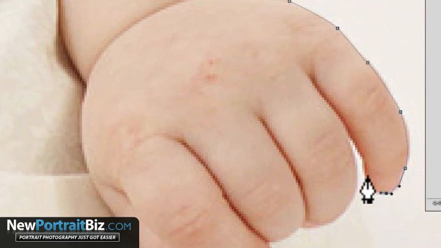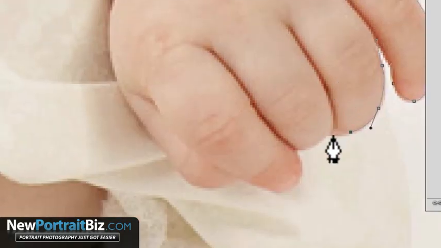I mean, as I'm talking to you right here, you can see I'm talking, but I'm almost doing it without even thinking about it. I know how the pen tool reacts, so I know what I can get away with and what I can't get away with, and that all takes practice. I mean, we're practicing here.